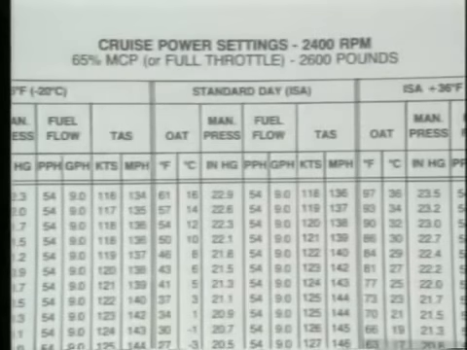Now let's examine a cruise performance chart for a Beechcraft Sierra. This type of chart is extremely useful for estimating the speed of your airplane, as well as the fuel consumption at various altitudes and power settings during cruising flight.